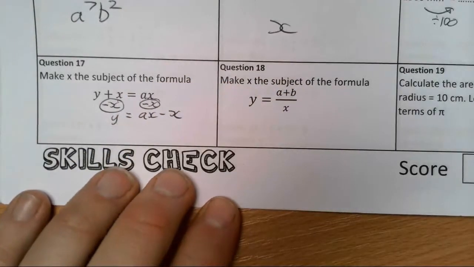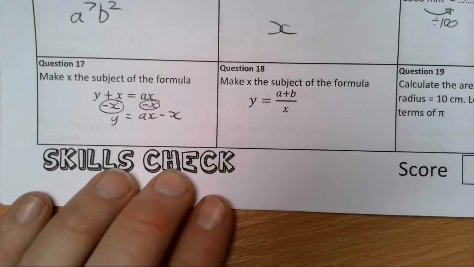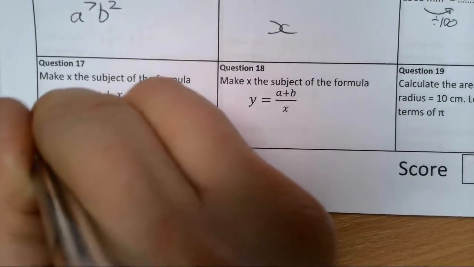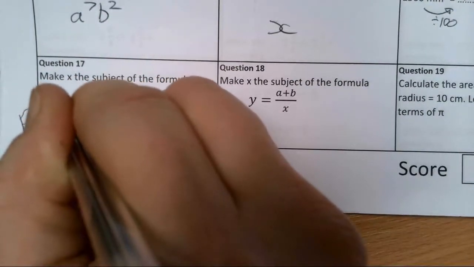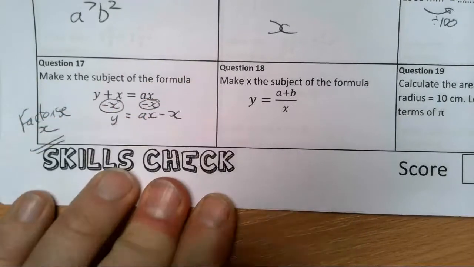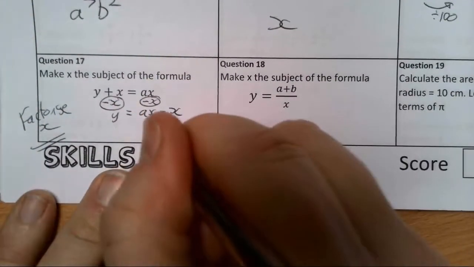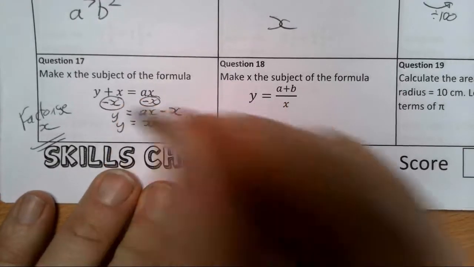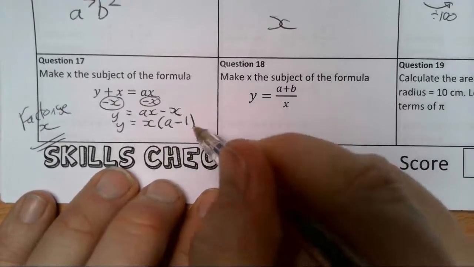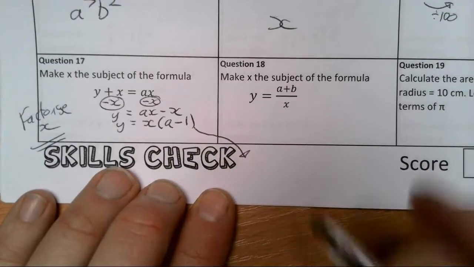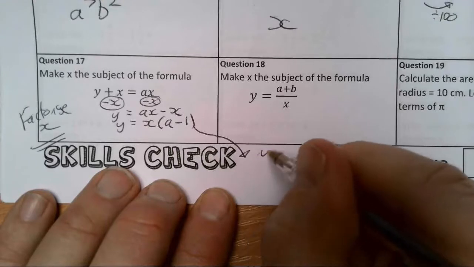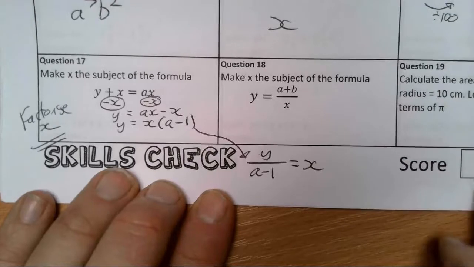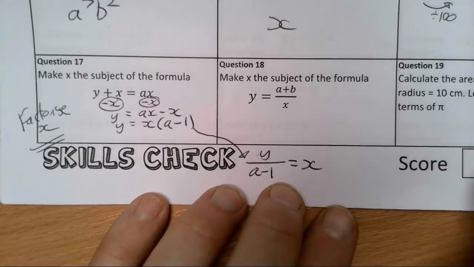Here's the key step, which I'm not sure you guys have seen before: I need to factorize out the x. I'm factorizing what I need to work on. So factorize x. There's my key note. On this side I've now got x times a take away 1, and on this side I've still got the y. So when I divide both sides by a minus 1, that's going to give me x. So I've got y divided by a minus 1 equals x.